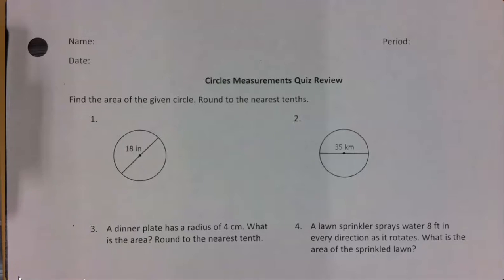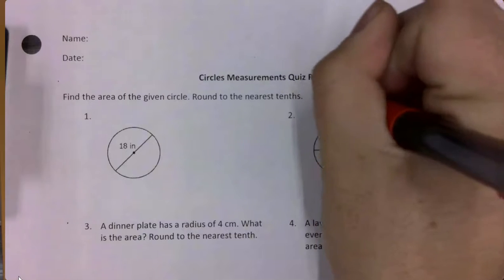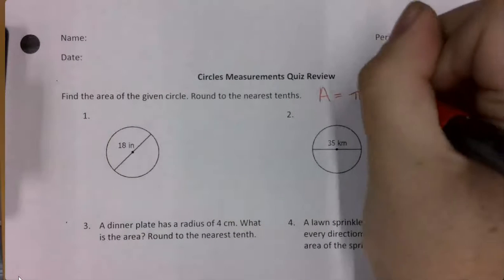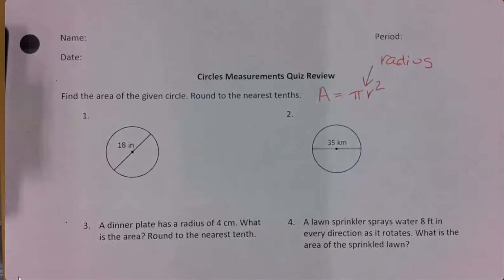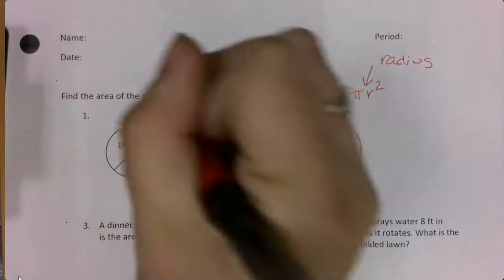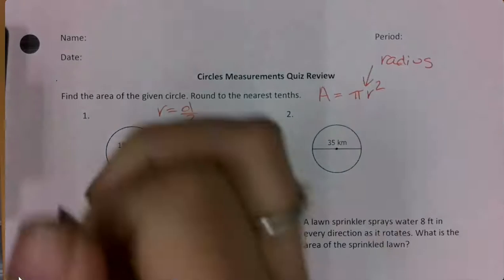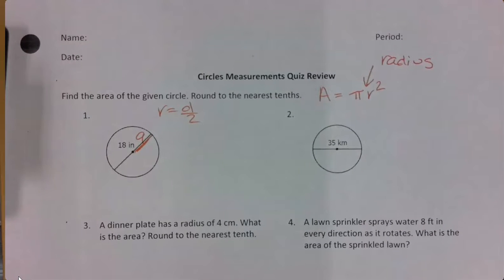Okay, so in the first two problems, I want to go ahead and find the area of the circle. Remember, the area for a circle is A equals pi r squared, where r is my radius. So in both of these pictures, for 1 and 2, I'm given the diameter. Remember, to find the radius, it's half of the diameter. So I'm going to take that 18 and divide by 2 to get 9 for just my radius.